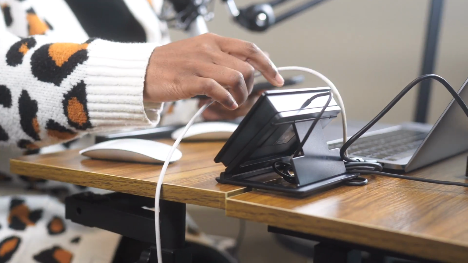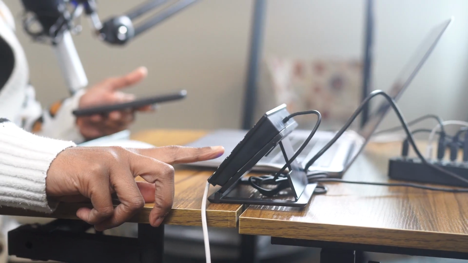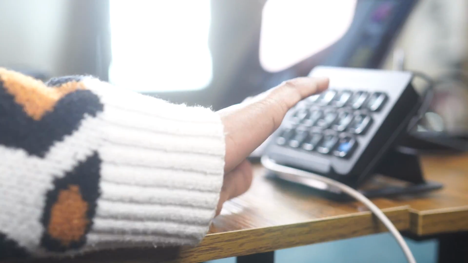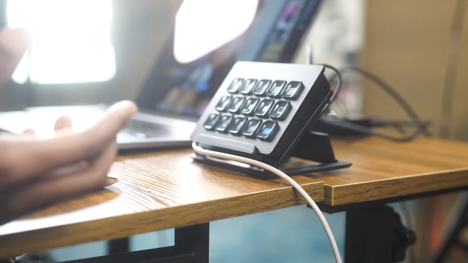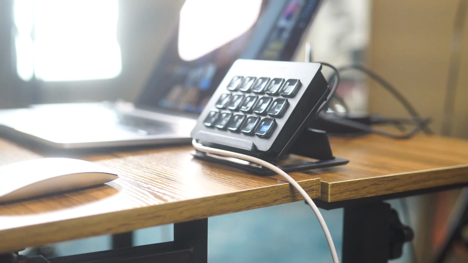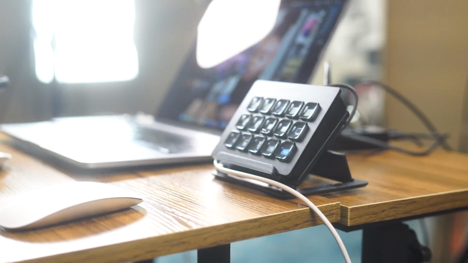Another thing that I invested in is my Stream Deck. This is by Elgato, and it allows me to do different things as it pertains to my video. I can actually just start recording from here. I can pause, I can mute, I can stream from here. Now, these things aren't essential when you're first starting, but as you grow and you start really producing a one-man show, these things are really, really, really helpful.